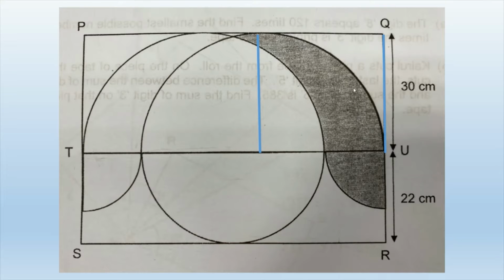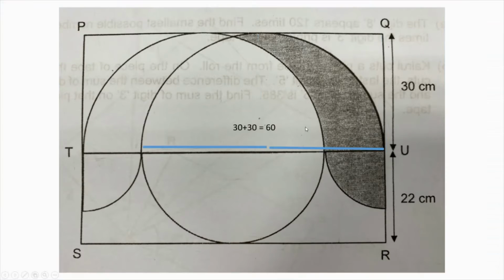Okay, now let's work with what we know. We know that this is 30 cm, and this is actually the radius of the biggest semicircle. So then what does this tell us? We can actually lay this across to make it the diameter of the bigger circle. So this blue line now becomes 60 cm.